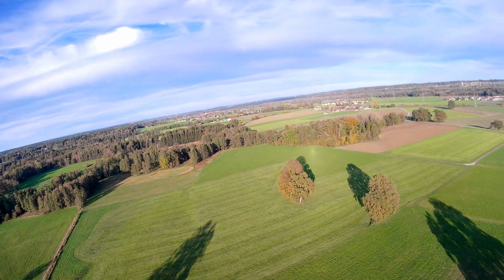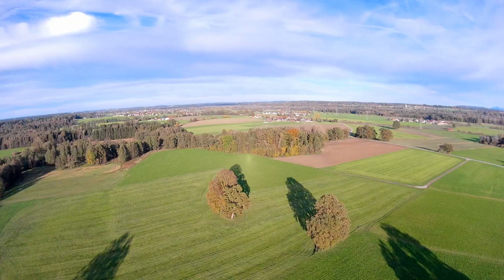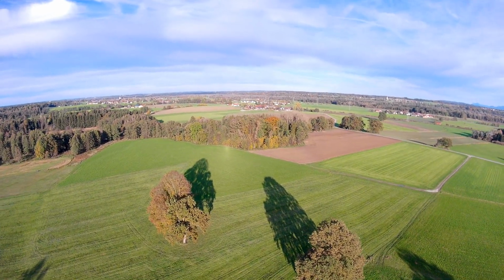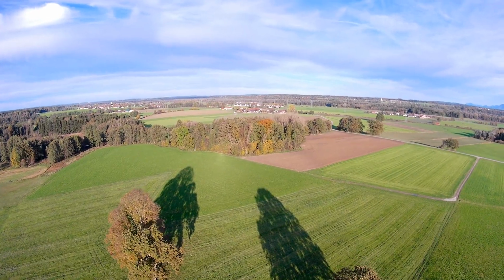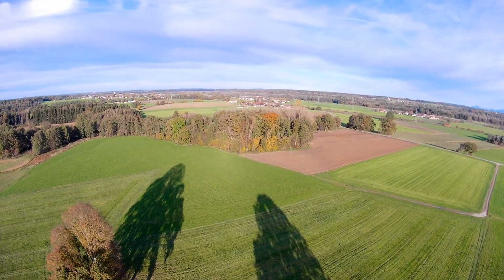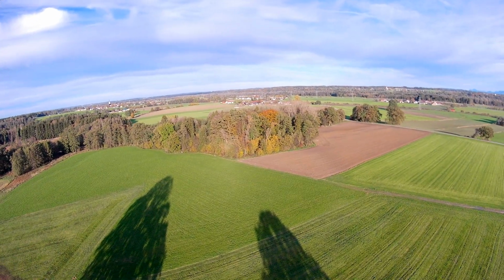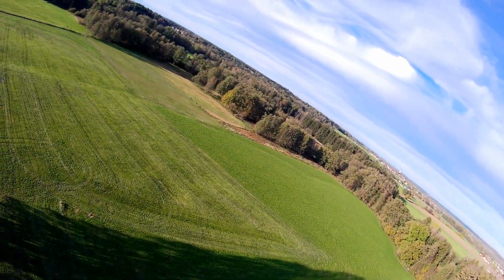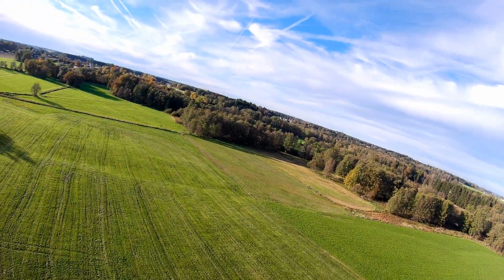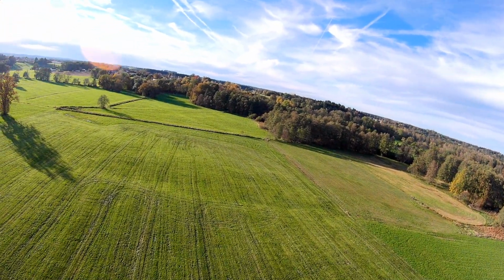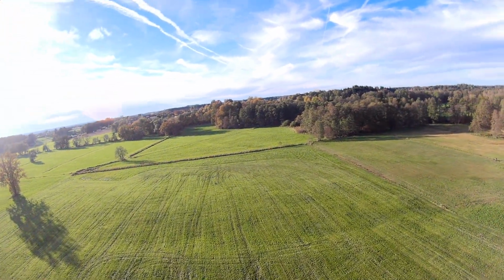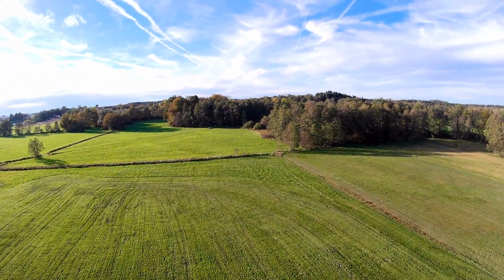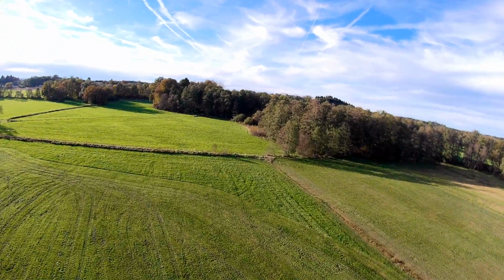Here I'm already gliding into land, and once again, I haven't noticed any difference in flight performance compared to what I experienced with this wing previously. It was again just a normal flight, but the landing was a bit different this time. What I did was switch off the motor and turn left. Let's see what happened next.